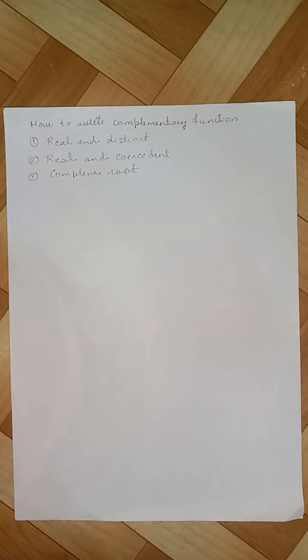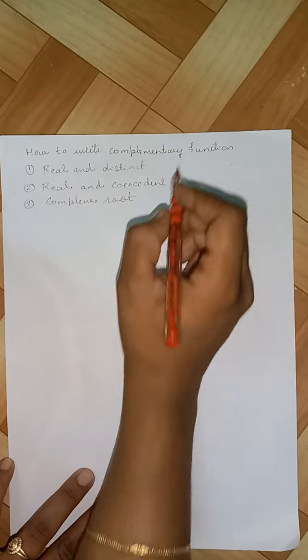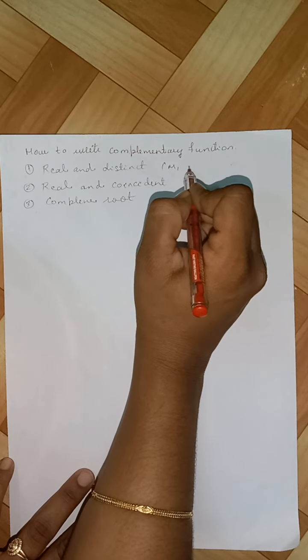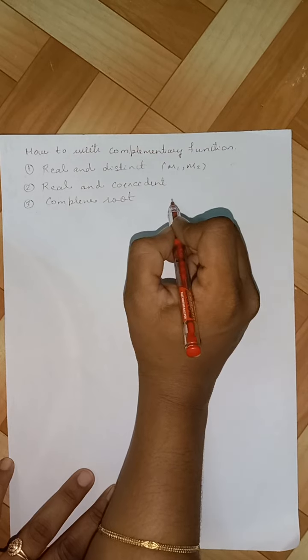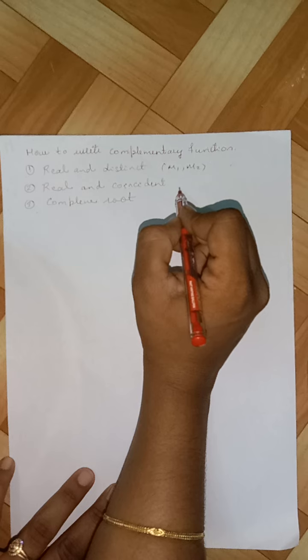So, please remember, if the roots are real and distinct, let us denote it M1 and M2 are the two roots, and let me write M1 and M2 are two distinct roots. Suppose only two roots I am considering.